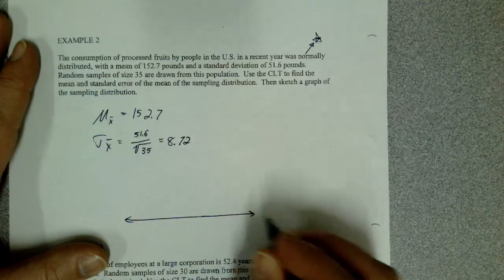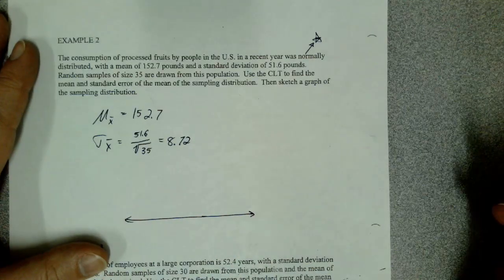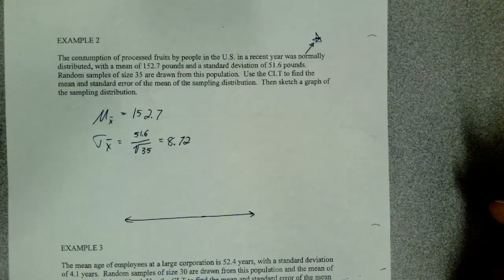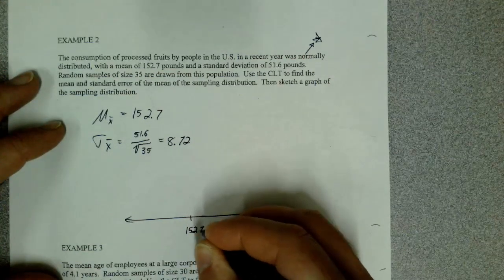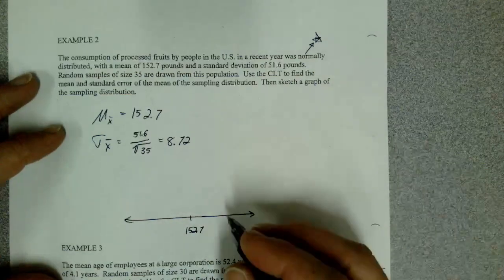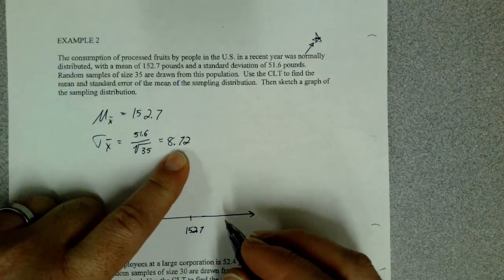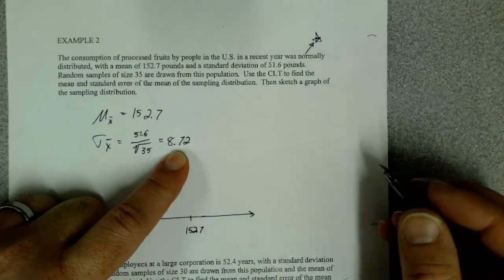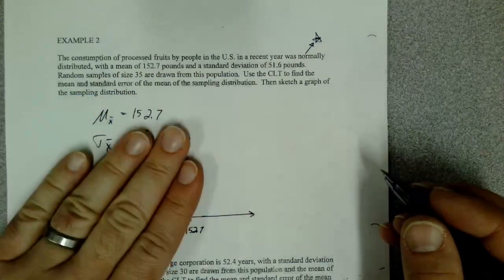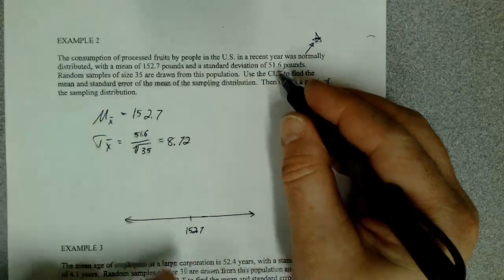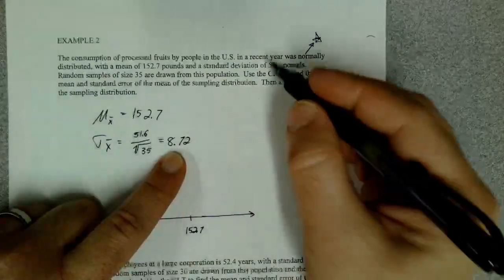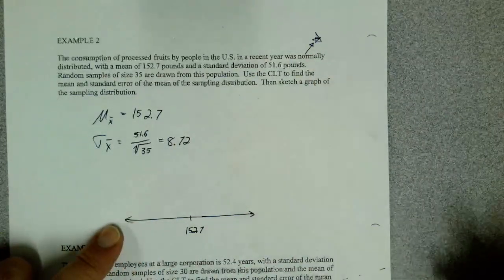This one doesn't have a graph, so we can pick our own scale. The easiest way to do this is to put your mean right in the middle since I don't have a scale yet. And then just go by your standard deviations. Okay? Sorry, pointed the wrong thing. Your actual standard deviation, that 51.6.